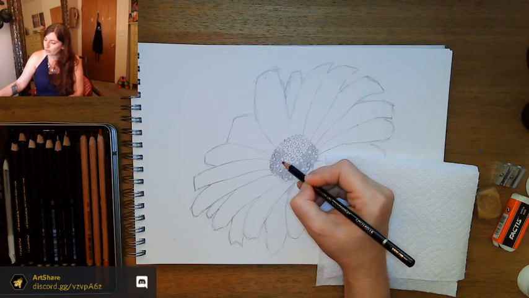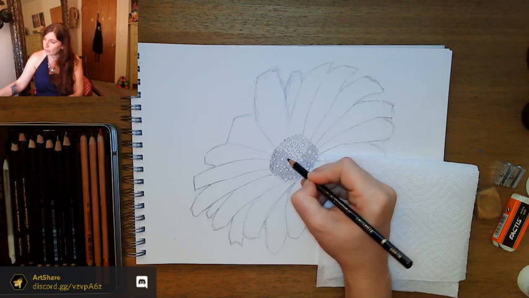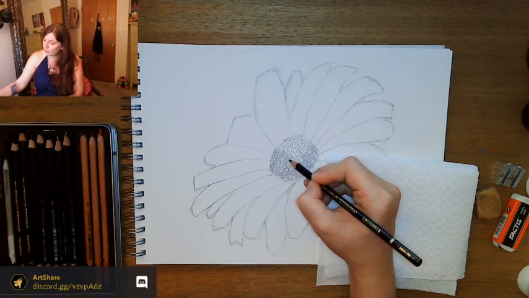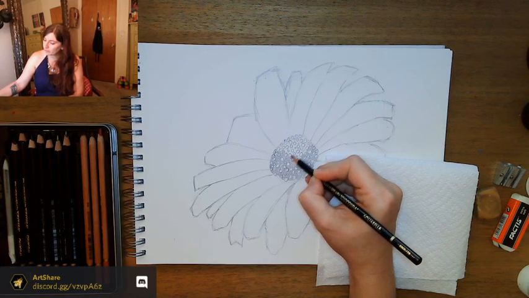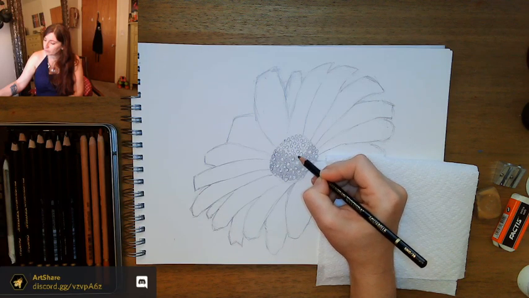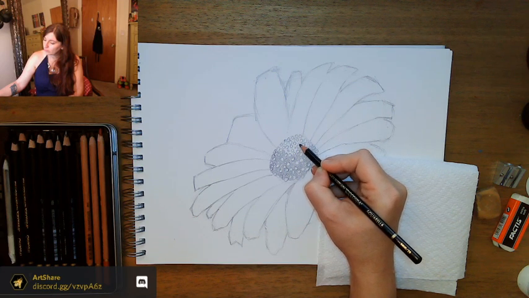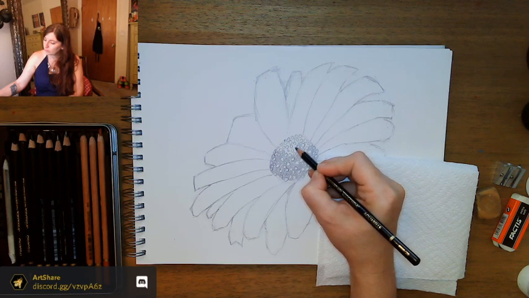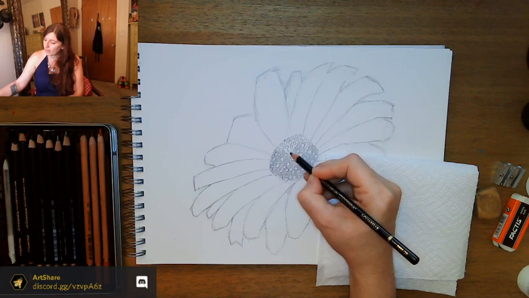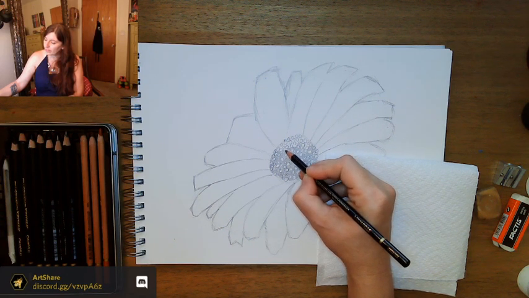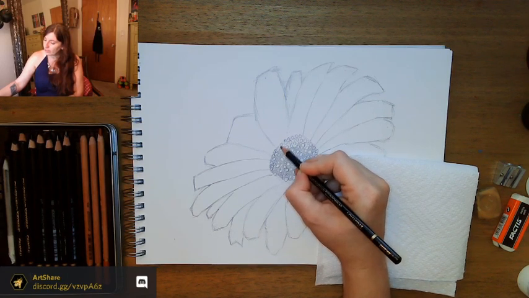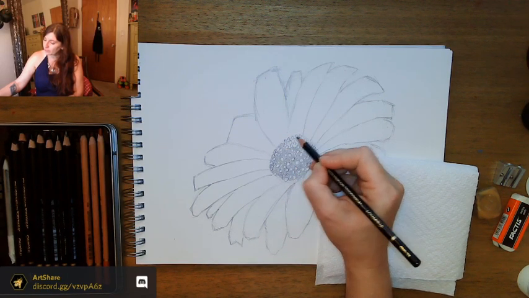So I'm just filling in all the areas, and like I said, I'm not paying attention. If I go over some of them, no big deal. Some of them I might not even completely fill in. It might be bigger in the area than I originally intended. That's okay too.